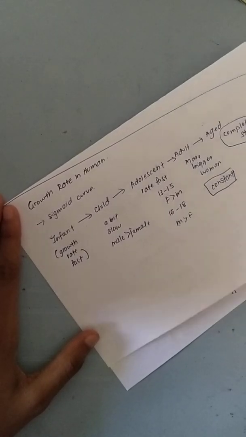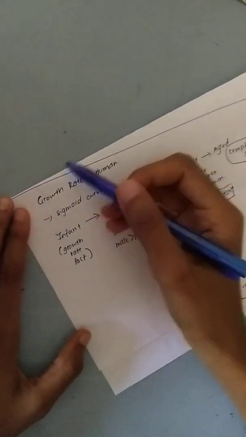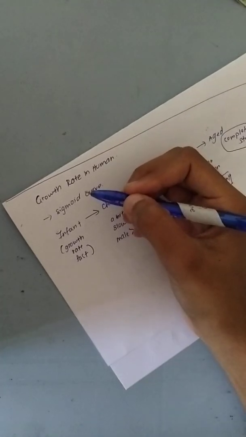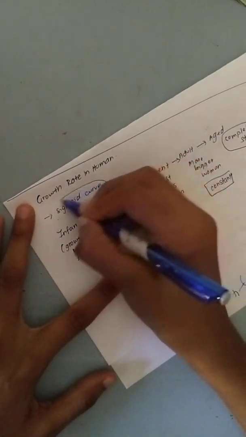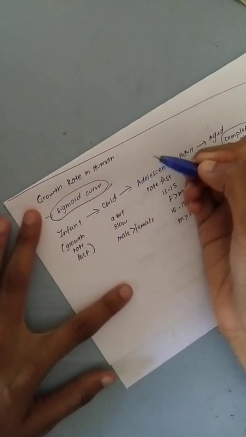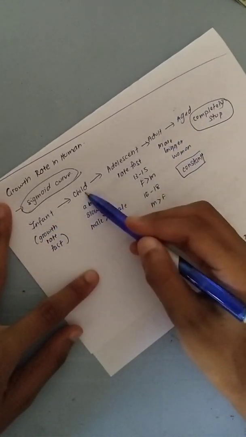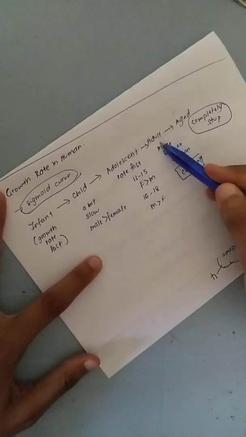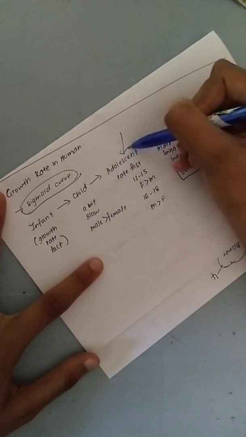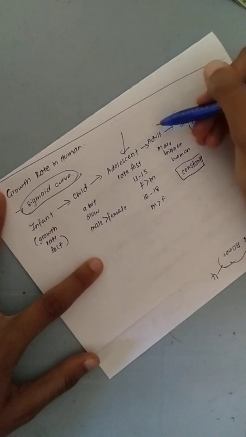We will study growth rate in humans. For growth rate in humans, since we have an endoskeleton, it follows a sigmoid curve. So this is the growth in humans, from infant to child to adolescent to adult to aged. You are under this category. I am under the adult category.